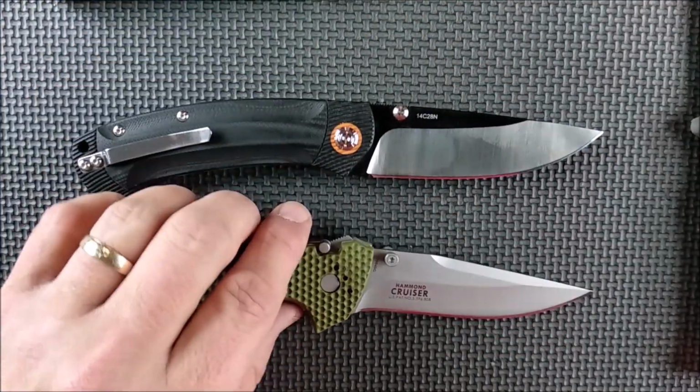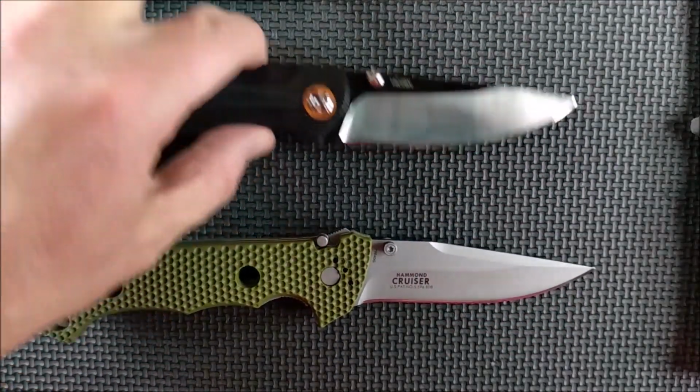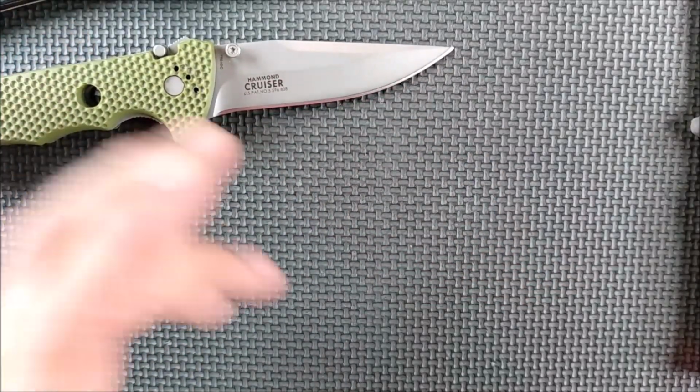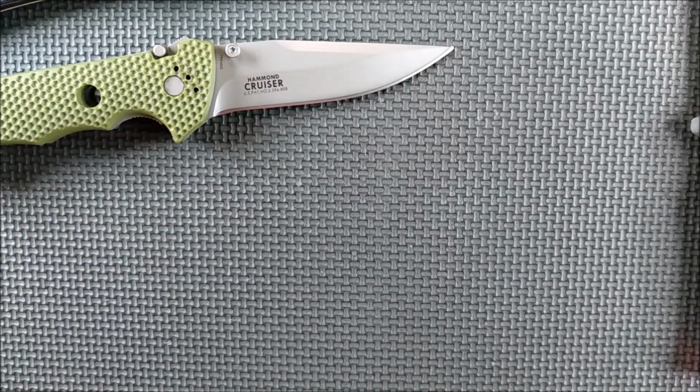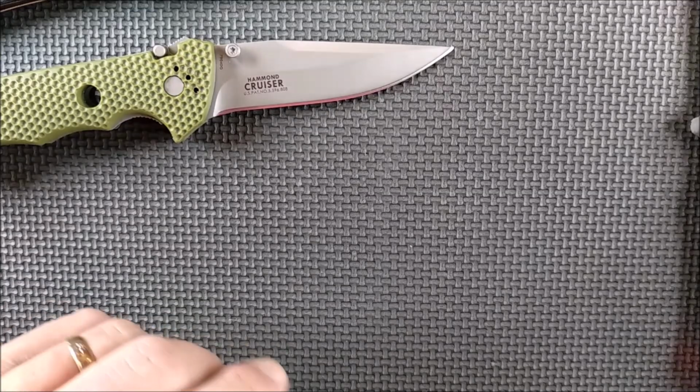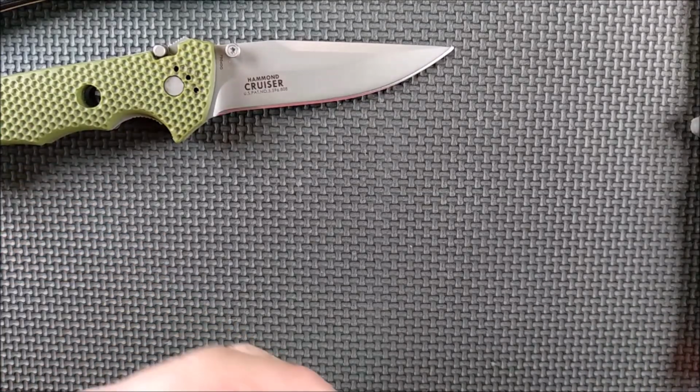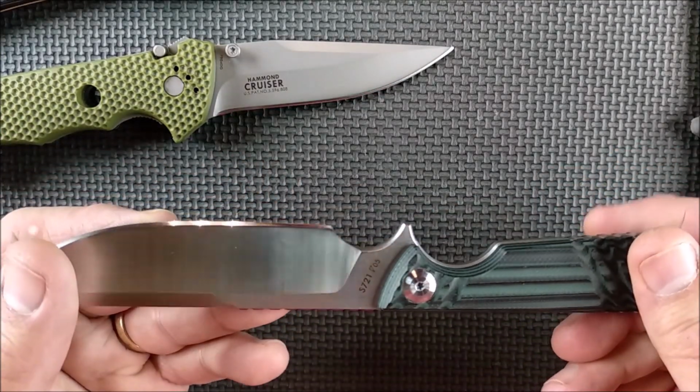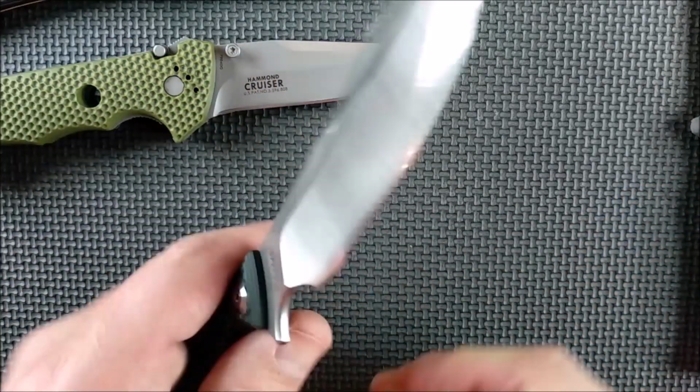Now, what's the next step? There's another thing called a choil, and that's a finger choil. Now, you can have a number of different types of finger choils. You can have a half and half choil. You can get a full choil. Here's a knife by Sanrenmu. This is the S721 that came out quite recently.